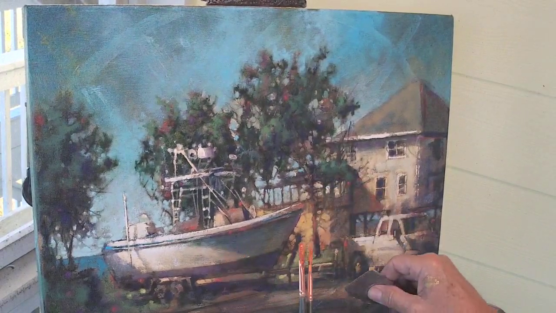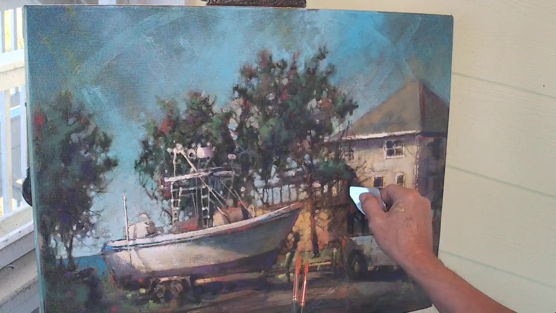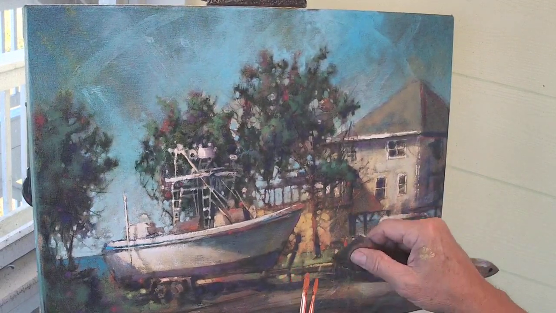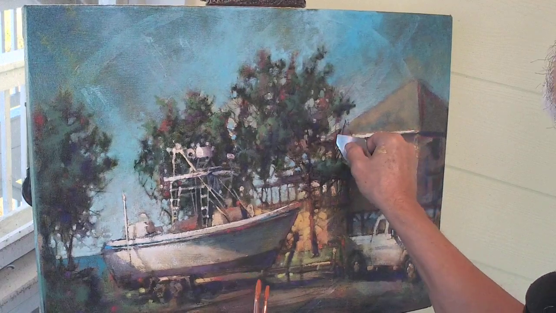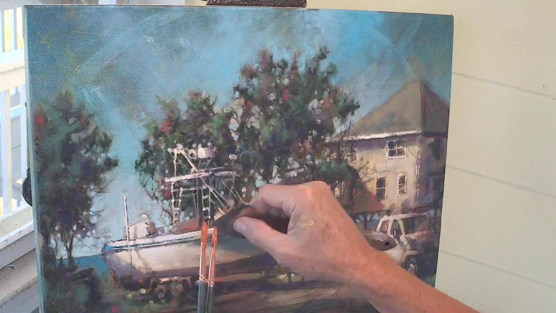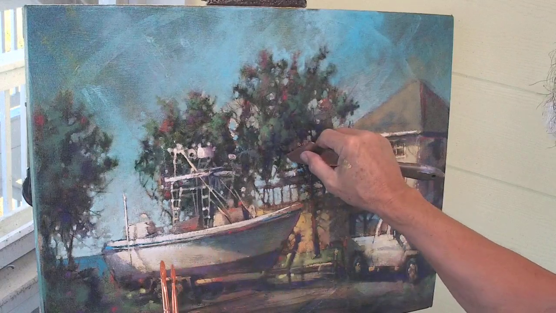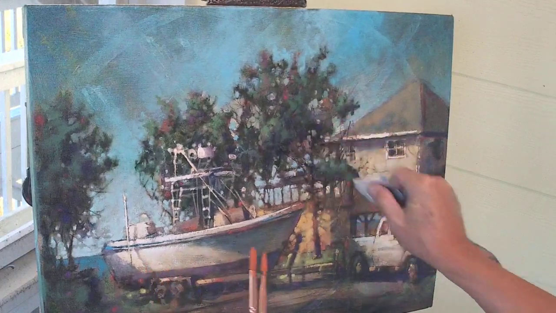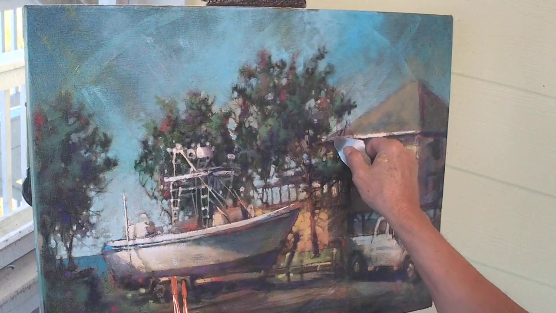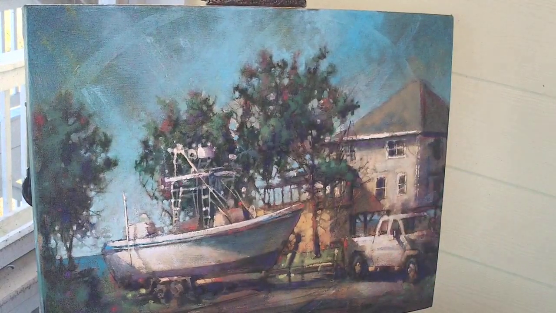That is to suggest sun hitting some of these dark branches. What I'm doing right now is not broken color, because I'm putting the orange down on dark areas. This is just pushing color once again.